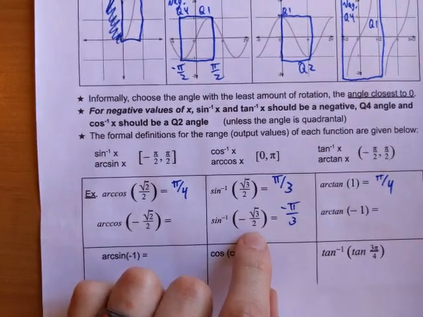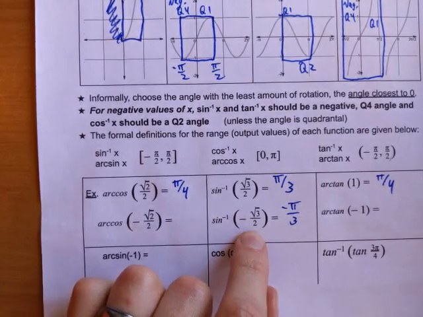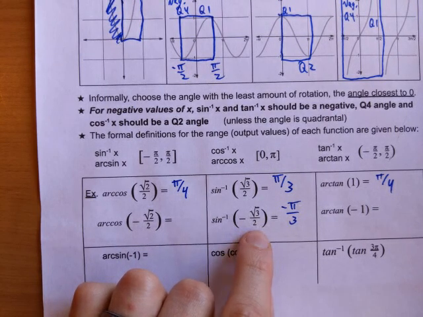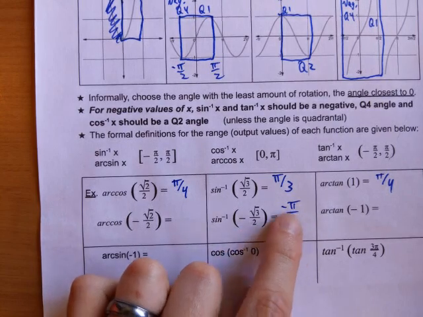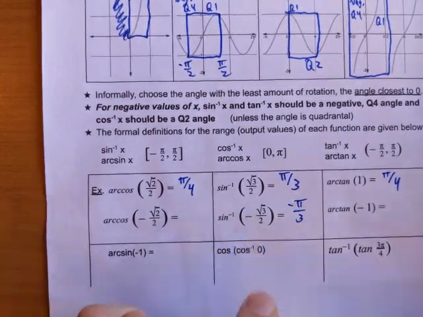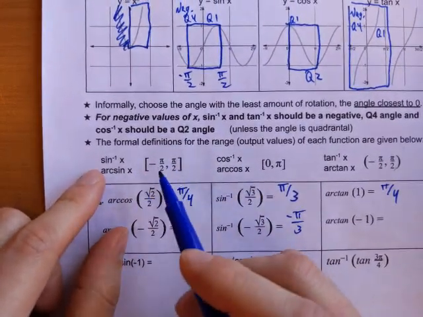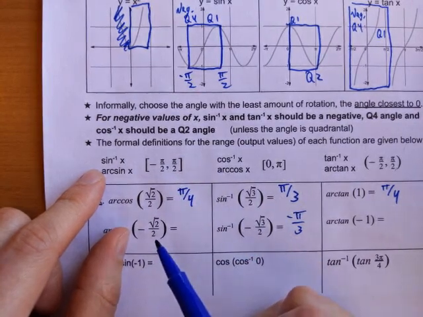Again, it's true that 4 pi over 3 has that sine value, but that's not the angle that we use. It's also true that 5 pi over 3 has a sine of negative root 3 over 2, but that's not the angle that is the definition for this inverse sine function. The formal definition here is that inverse sine, the output, has to be between negative pi over 2 and pi over 2.